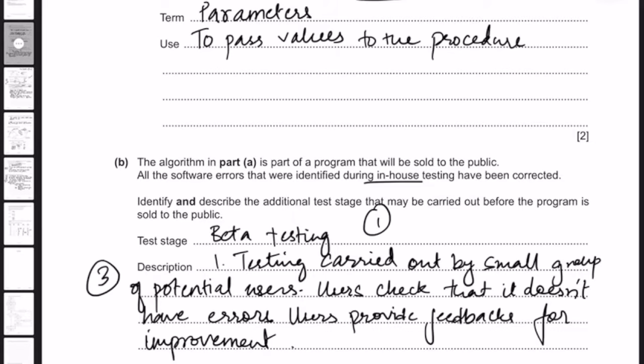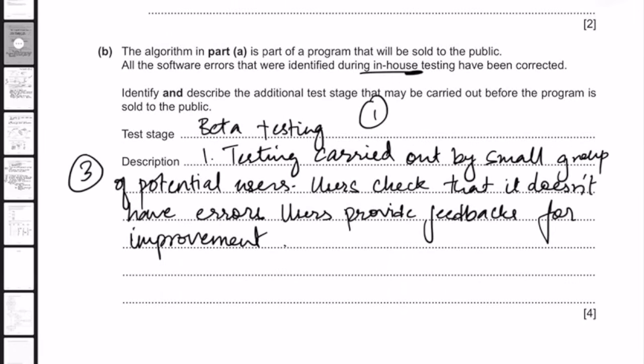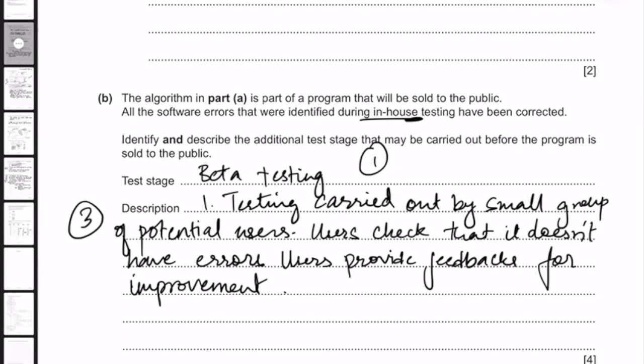The algorithm in part A is part of a program that will be sold to the public. All the software errors that were identified during in-house testing have been corrected. So it is only in-house yet, nothing outside of the parent company has been done yet. Identify and describe the additional test stage that may be carried out before the program is sold to the public.